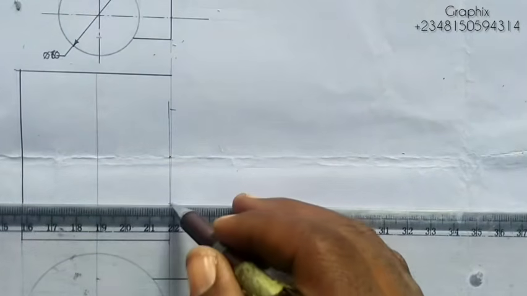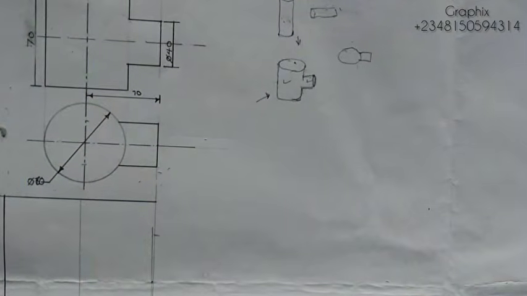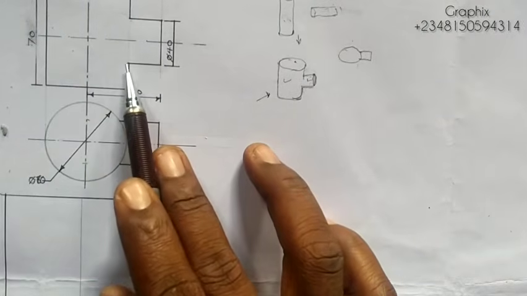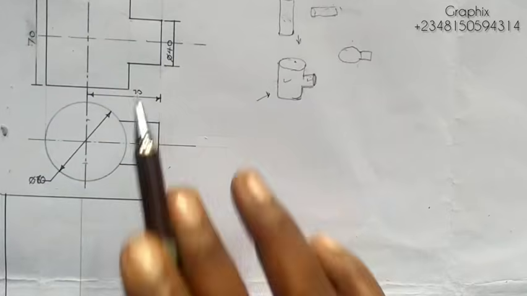So from there, I'm going to draw my horizontal line from this point out, because if you watch this properly, if you watch this here, this is being elongated from this point, and from this point from here to where it ends is what? Also 70.